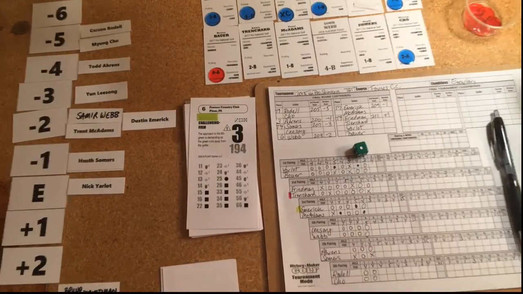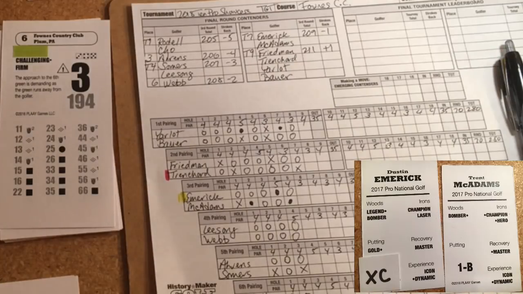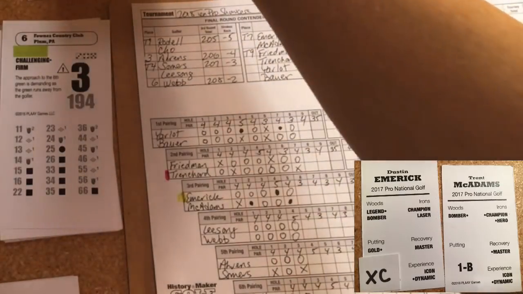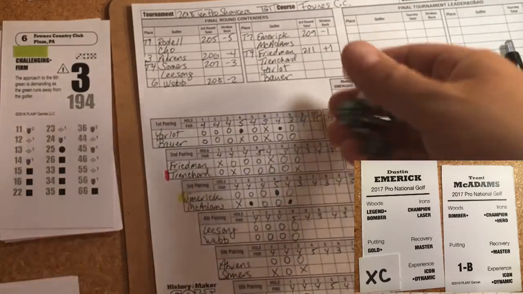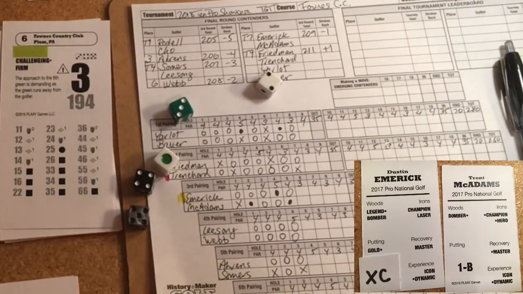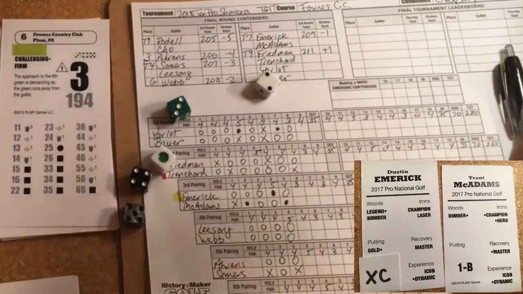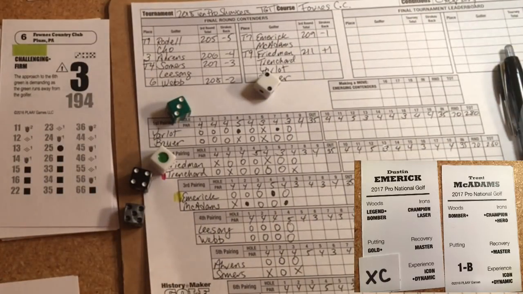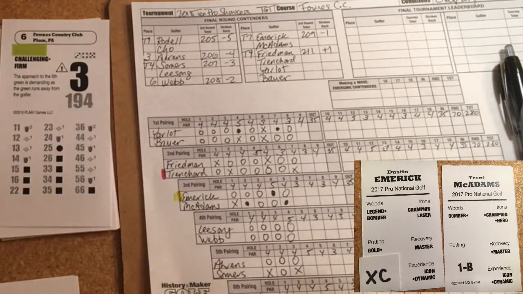Okay, so back to the 6th for Emmerich and McAdams. Got to remember, actually it'll be McAdams first. He birdied 5. And he'll have control 3, 4, 5. Miscalculated swing sends the ball past the green, wedge on the green, difficult putt for par, so McAdams is in danger of losing a shot here.